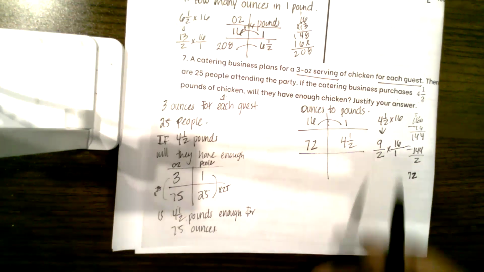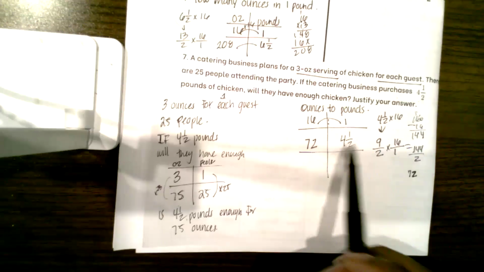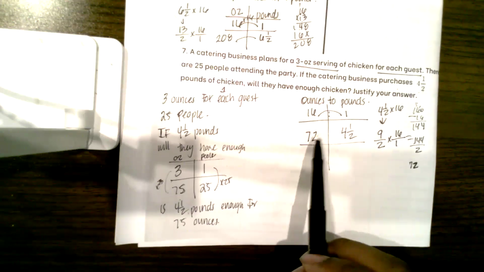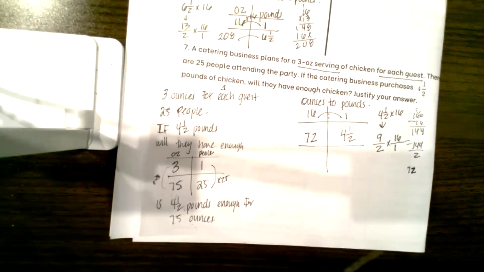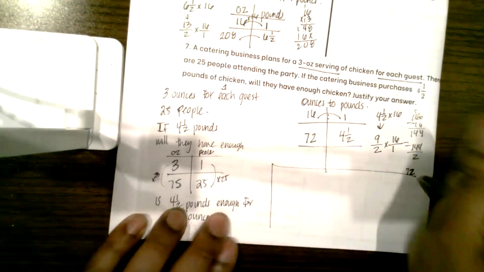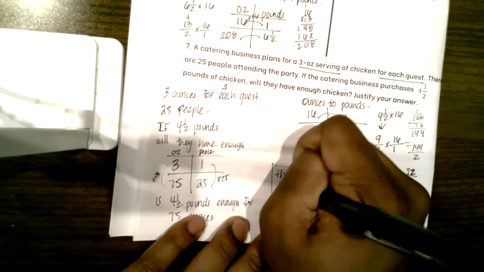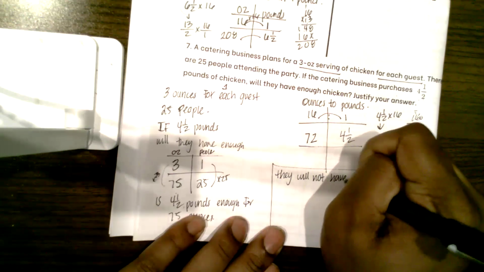So what does this mean, right? So we now know that 4.5 pounds is equivalent to 72 ounces. However, for the party, you need 75 ounces. So it's looking like they will not have enough.